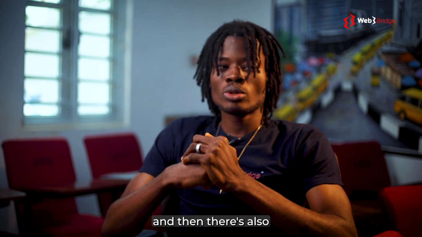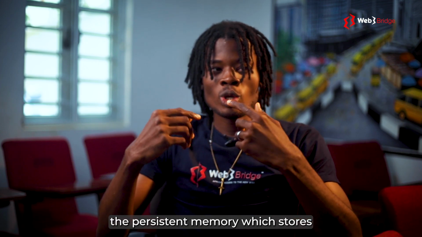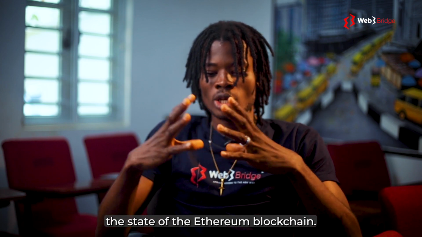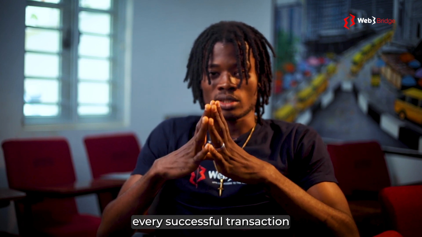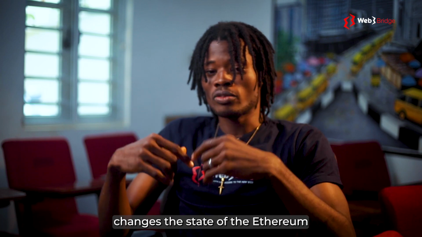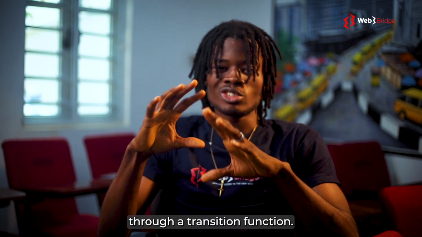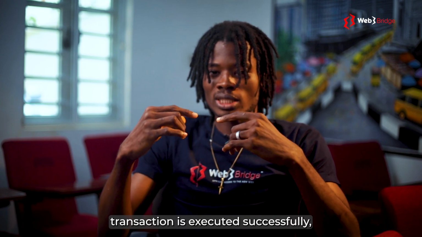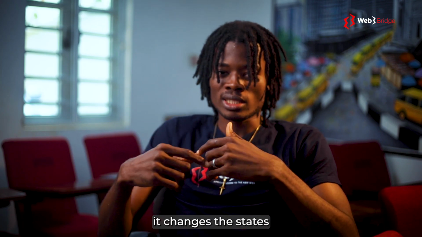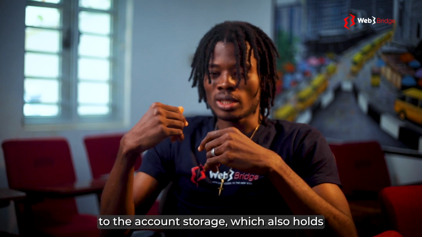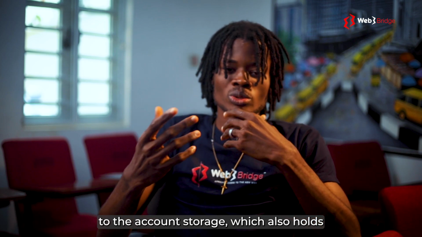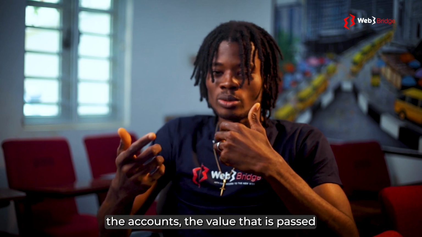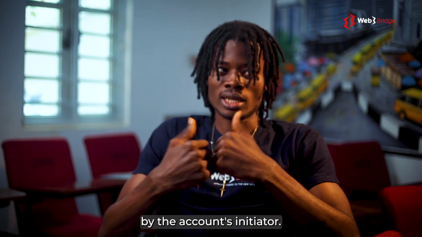And then there's also the persistent memory, which stores the world state, or which stores the state of the Ethereum blockchain. So every successful transaction changes the state of Ethereum through a transition function. So in essence, once a transaction is executed successfully, it changes the state and then passes that on to the account storage, which also holds other information about the account, like the sender of the account, the value that is passed by the account initiator.